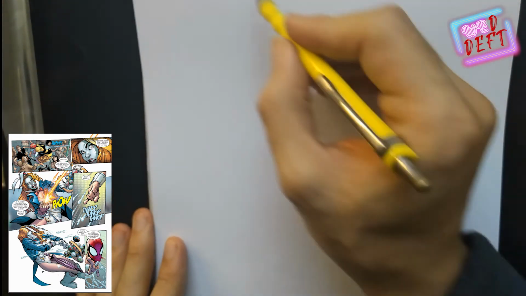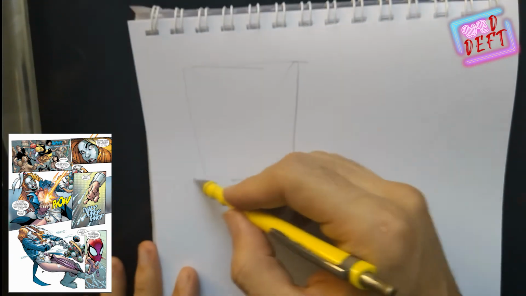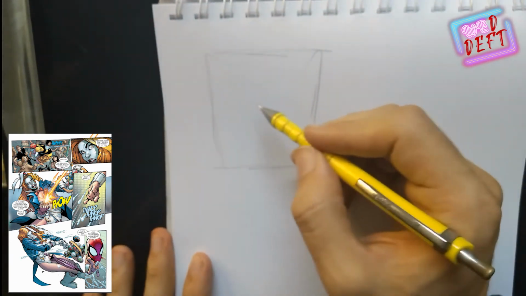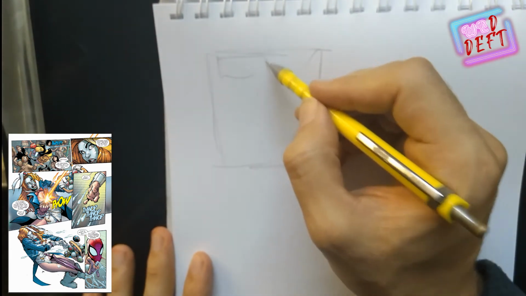So now we will be redrawing a page. It will be our page for this semester, for this course. We'll be drawing the layout of a page from Spider-Man by Humberto Ramos. Spider-Man.